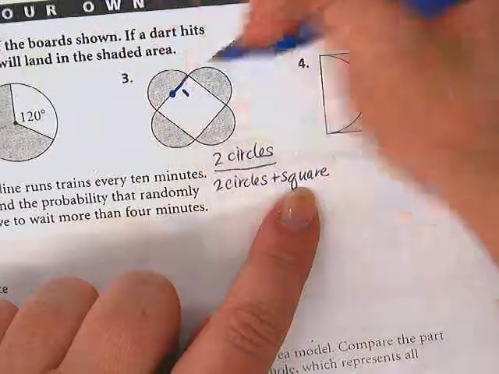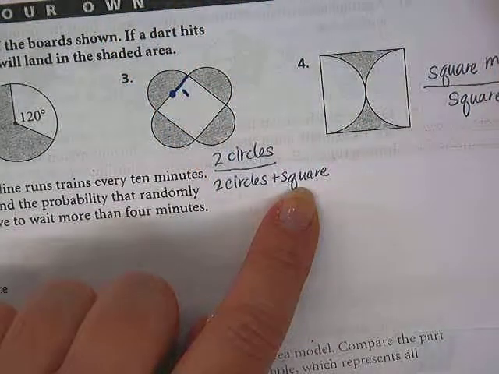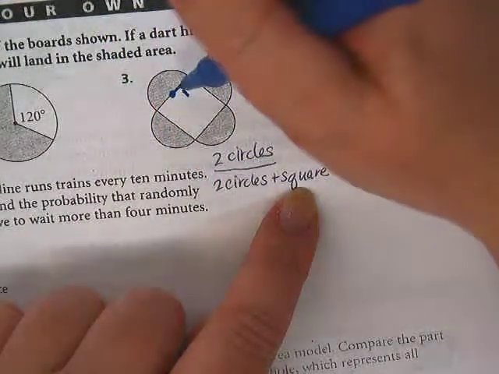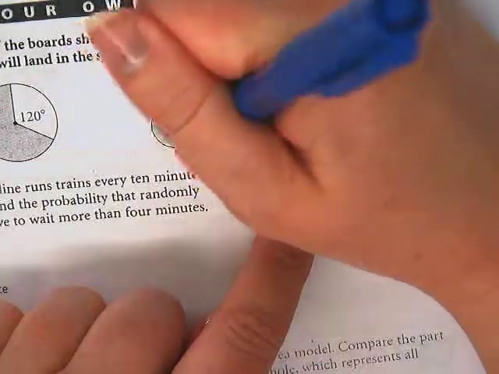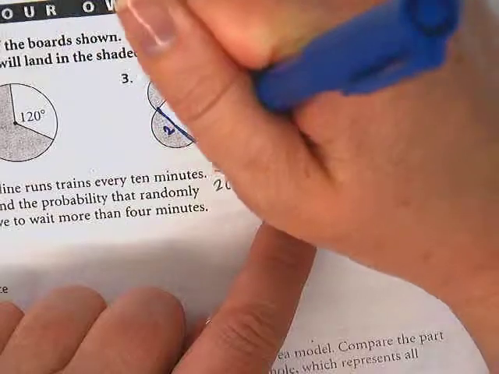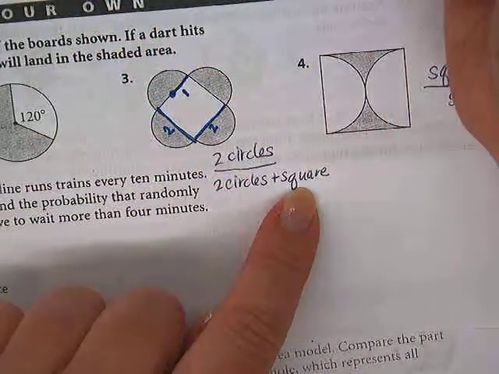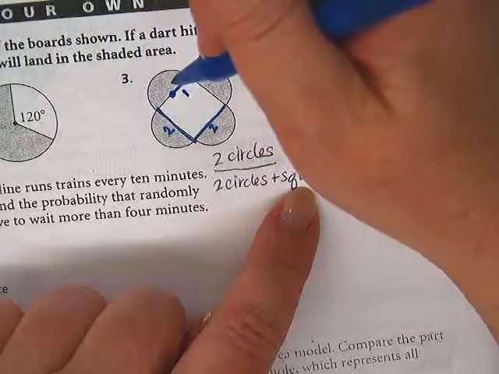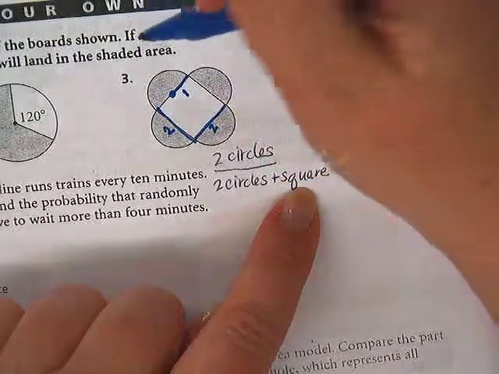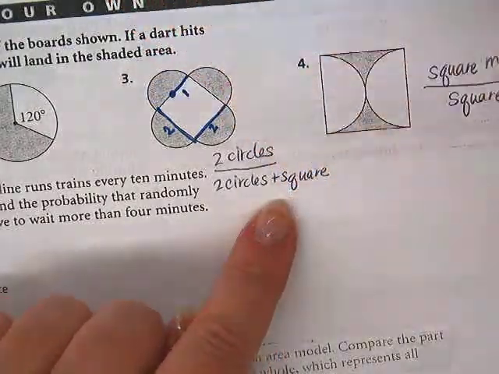So what you're going to do is assign your own number for the radius. I would use 1 because 1 just means smaller numbers to work with. It doesn't really matter. But if the radius of your circles is 1, then how big is your square going to be? The square will be 2 by 2, which is an area of 4, right?